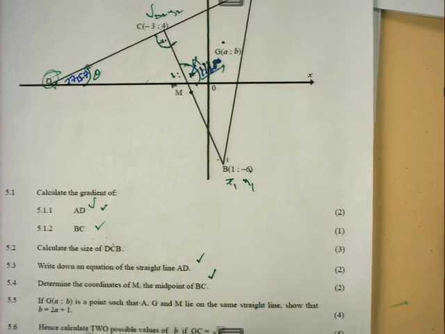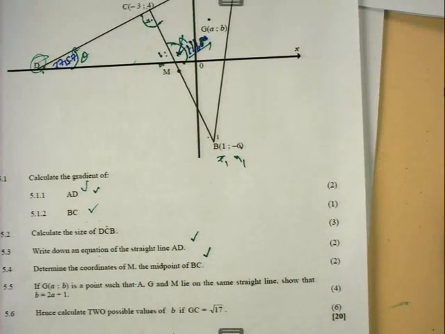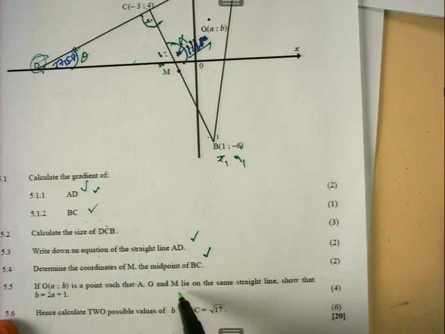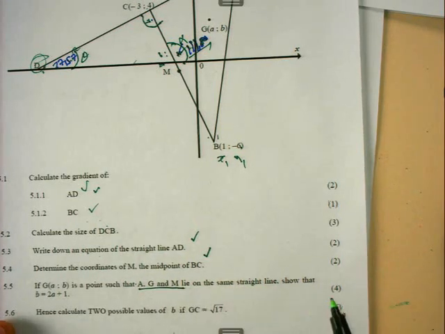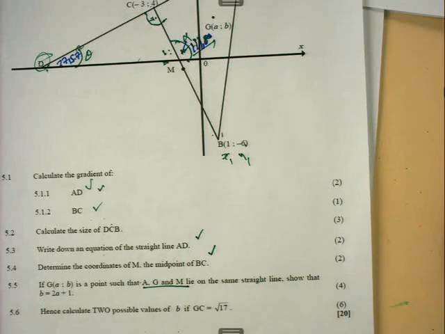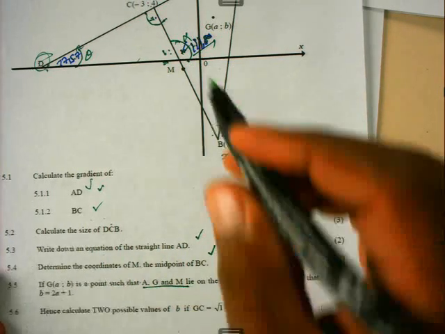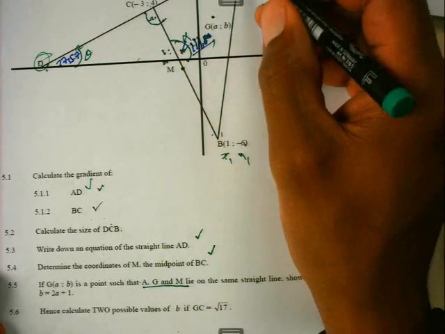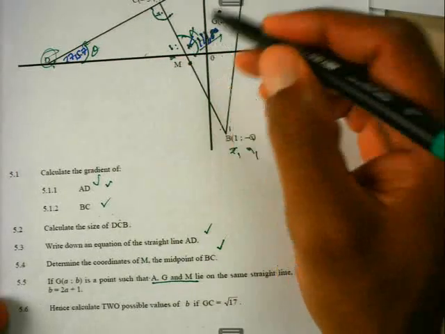Right, now I'm interested in 5.5. If G, which is on AB, is a point such that A, G and M lie on the same straight line. This one here is very important. Show that B is equal to 2A plus 1. Boys and girls, it means you are referring to M, G as well as A.